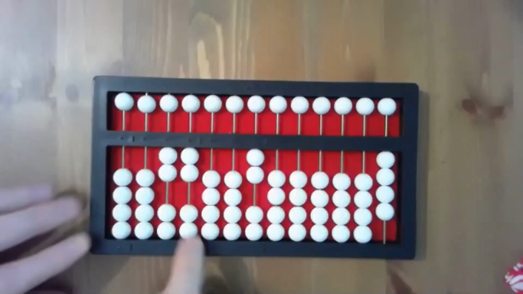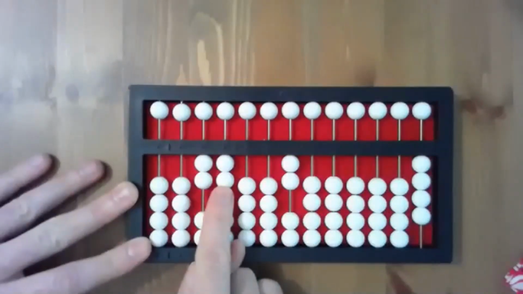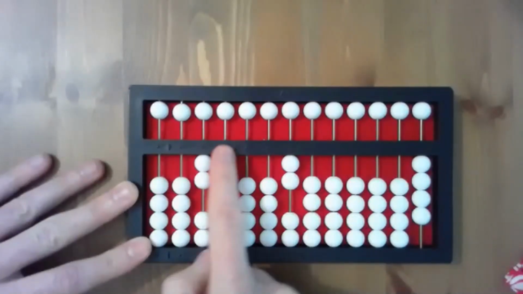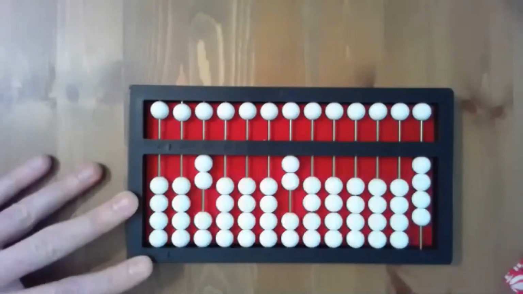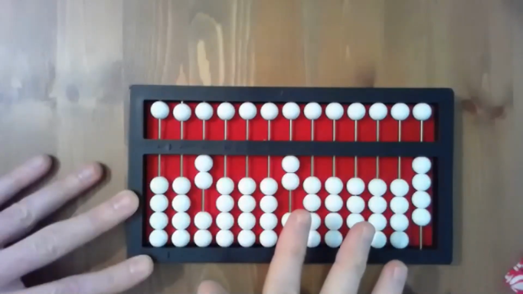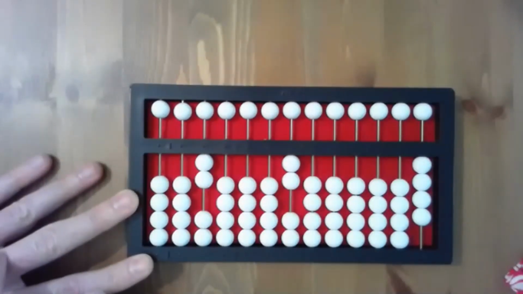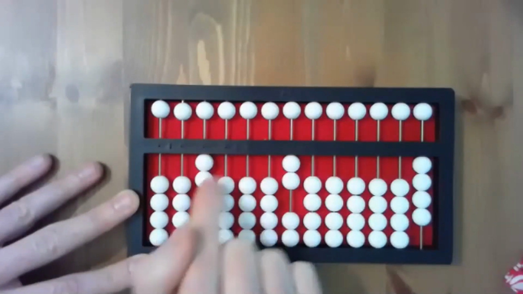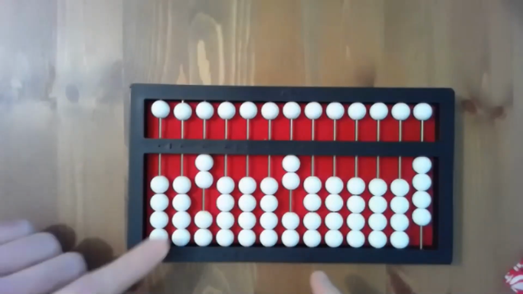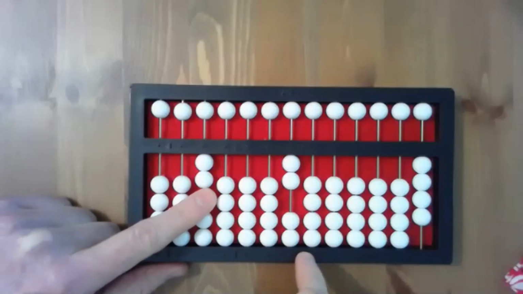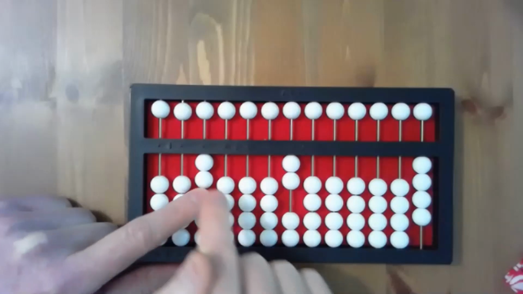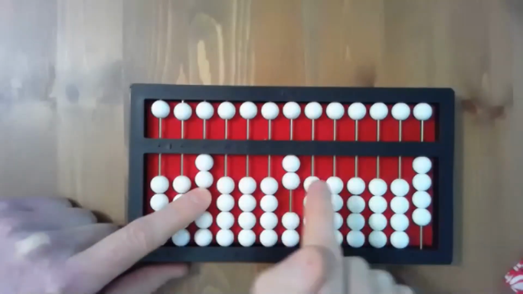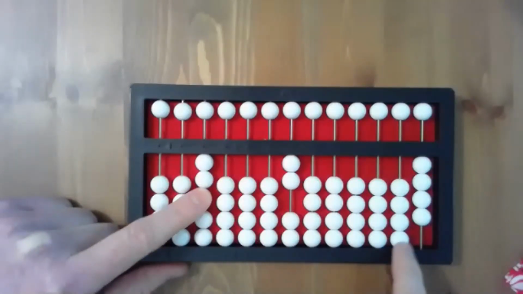And now I'm finished with the 2 in 22. I've done that multiplication, so I'm going to clear that, so I know that I'm finished with it. And now I'm left with the 2 in the tens column, or 20. So I say 20 times 2 equals 40.